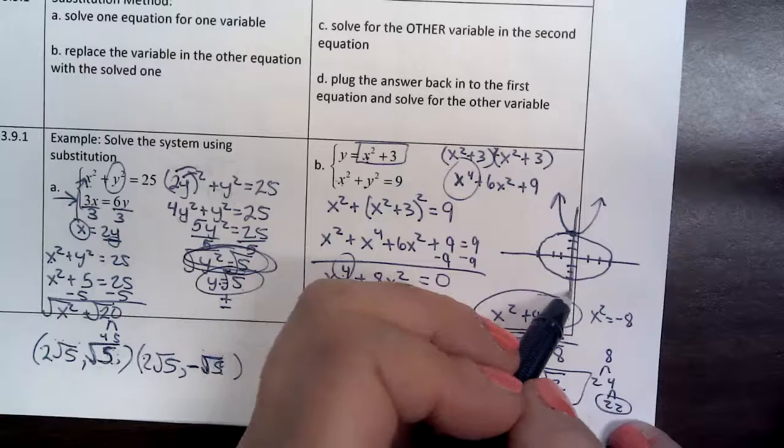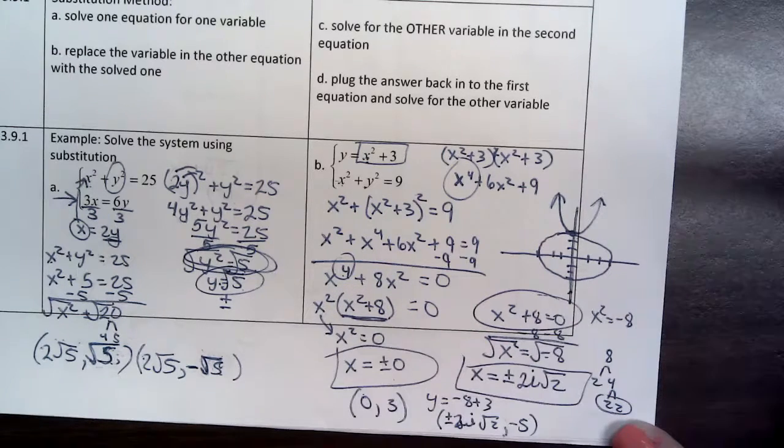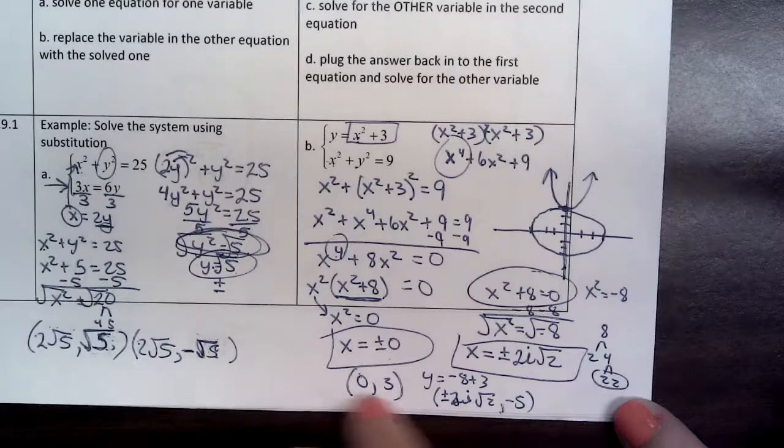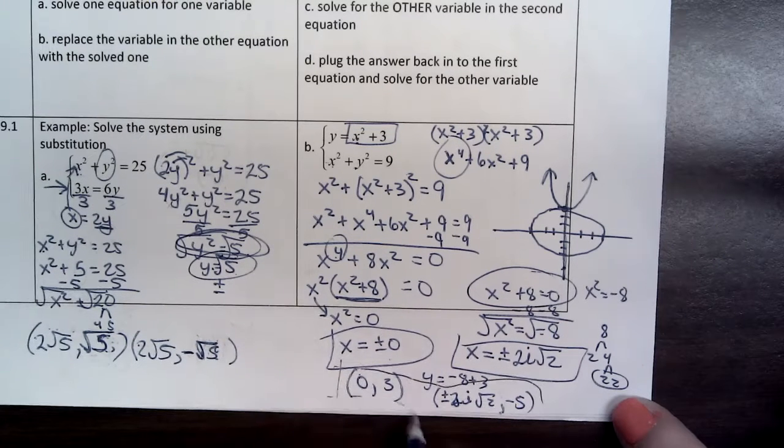So somewhere down here, I'm going to have on the imaginary axis a place where they cross. But the only one that we're going to see in real numbers is that one. So those are my 4 answers, because remember, 0 is actually a plus or a minus.